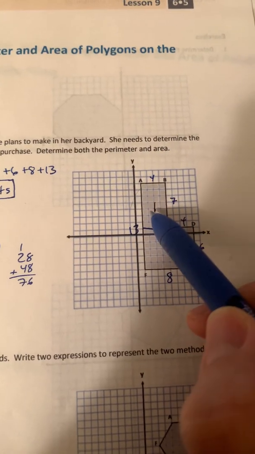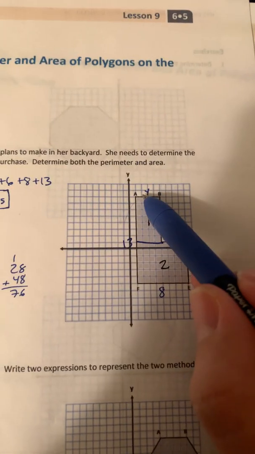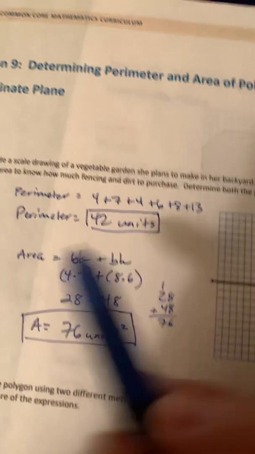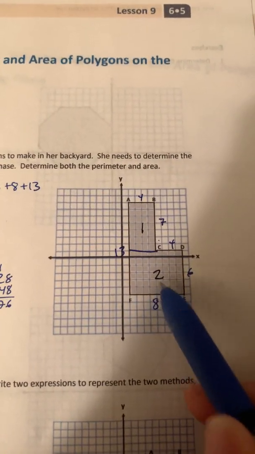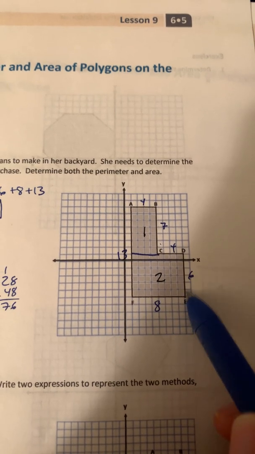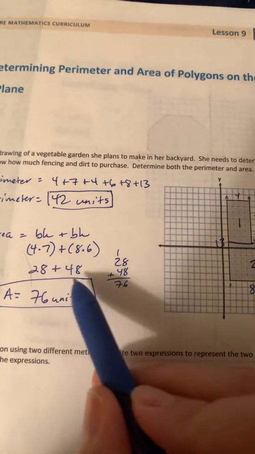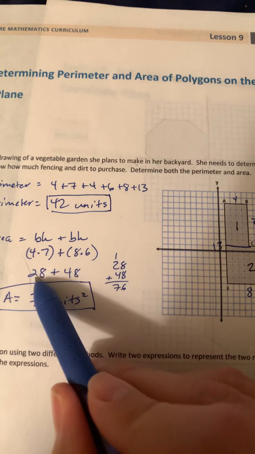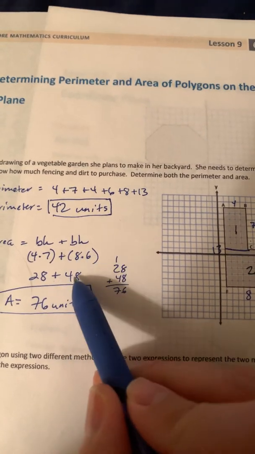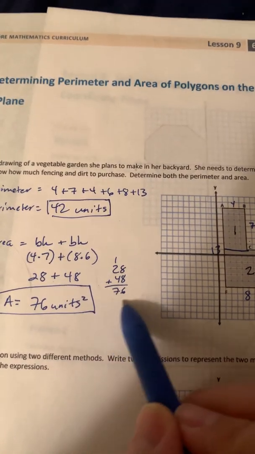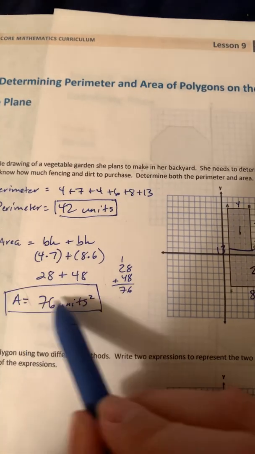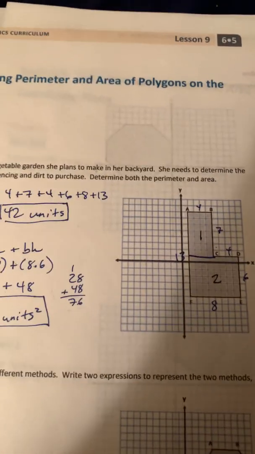So for rectangle 1, I did base 4 times the height, which is 7, and I showed the work right there. And then rectangle 2, where my base is 8 times the height is 6, 8 times 6, and then I did my work. 4 times 7 is 28, plus 8 times 6, which is 48. I added them, here's my work, and this is the area, 76 units squared.